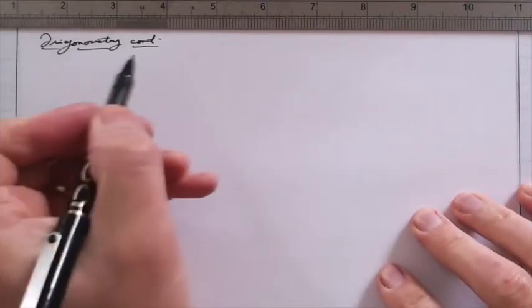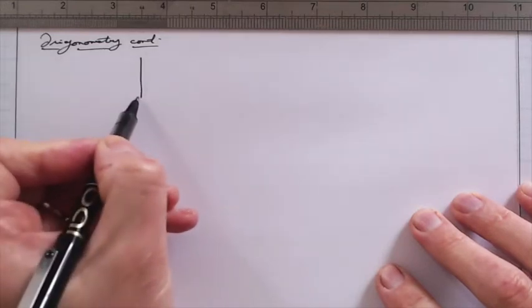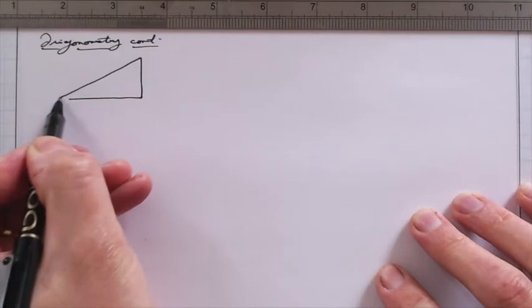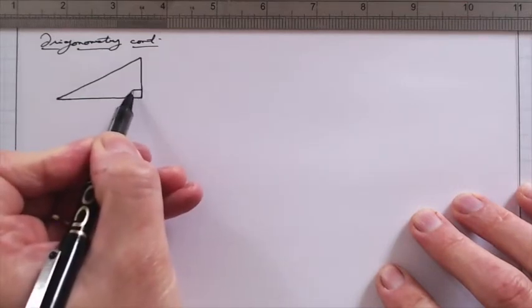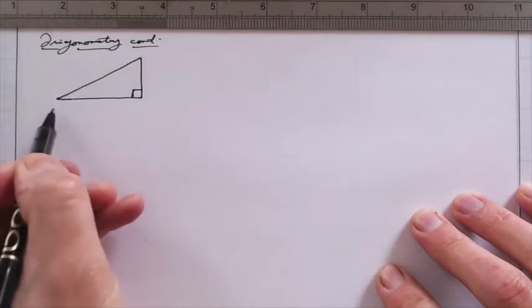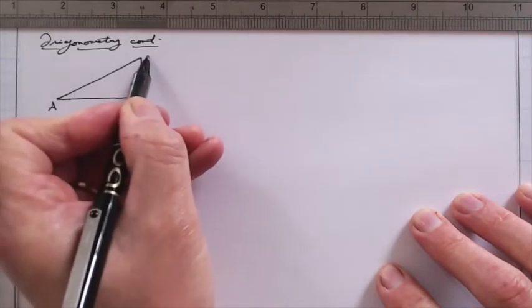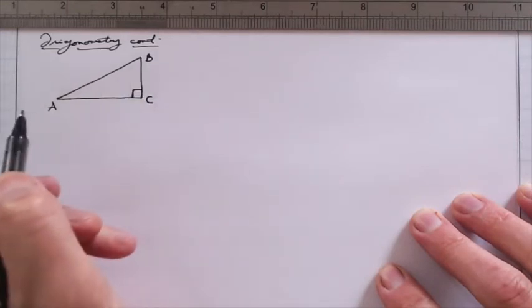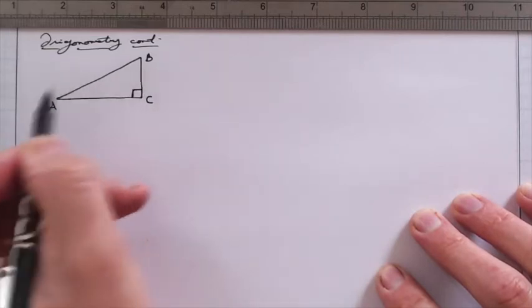So to start with, let's just draw a right-angled triangle. Now, when we label triangles, it's often helpful to have a little bit of notation. We label the vertices by capital letters, and we label the lines by small letters that correspond to the opposing vertex.